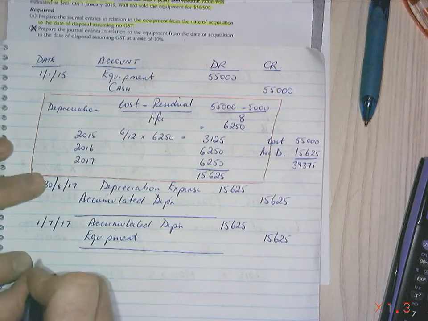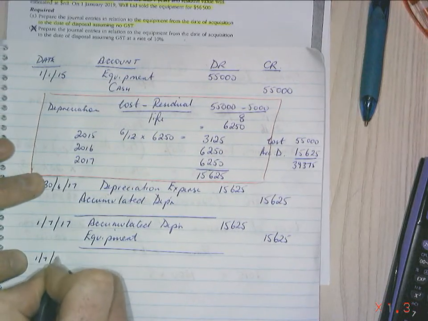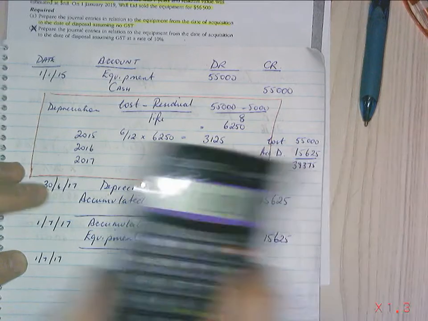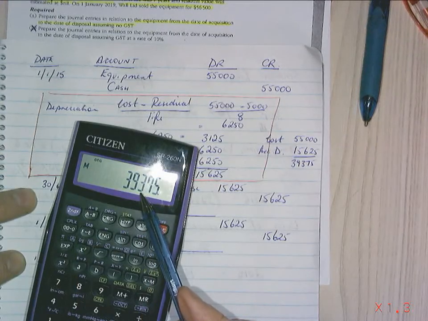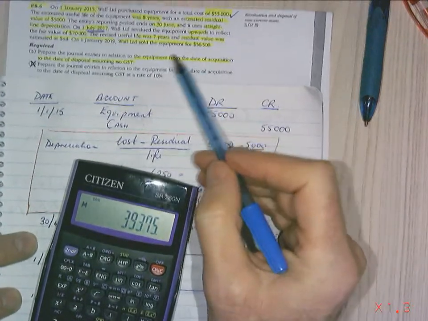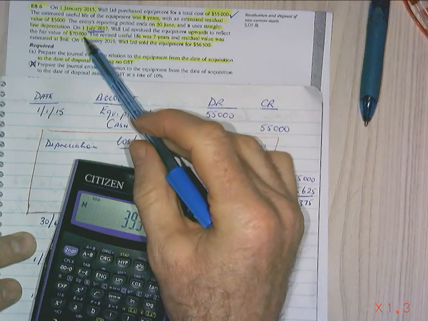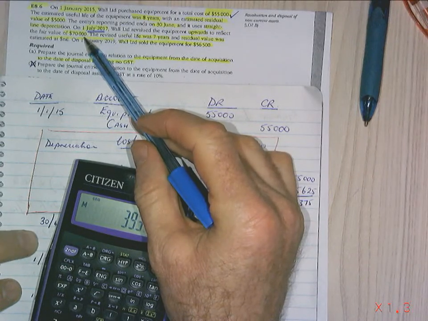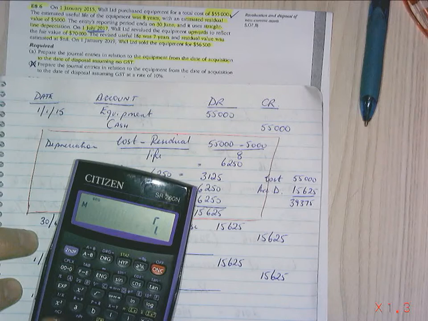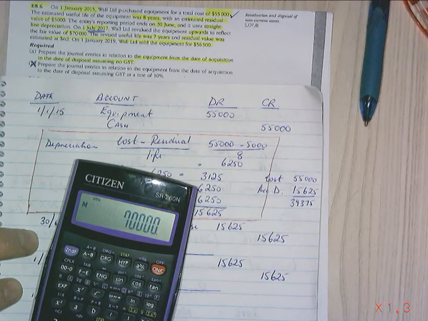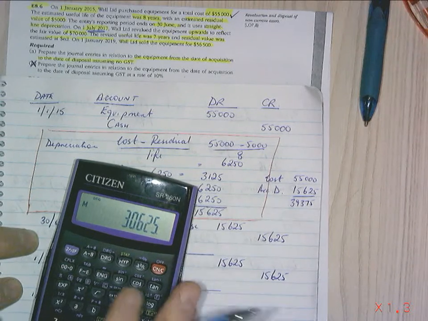So my revaluation, which is also happening on the 1st of the 7th, 17, I'm going from 39,375 up to what was considered the fair value of $70,000. So let's just do a quick 70 equals, make that a positive. So I'm revaluing by $30,625.